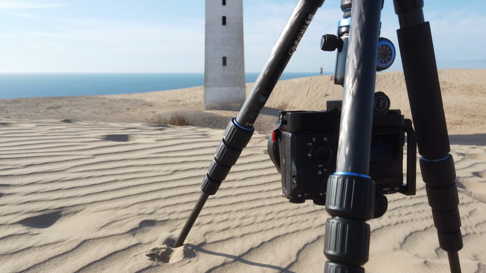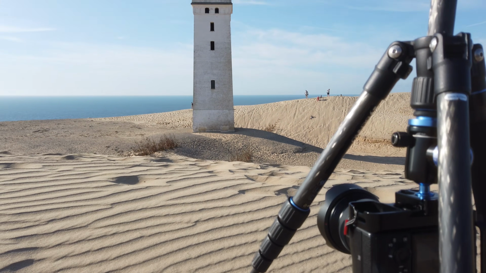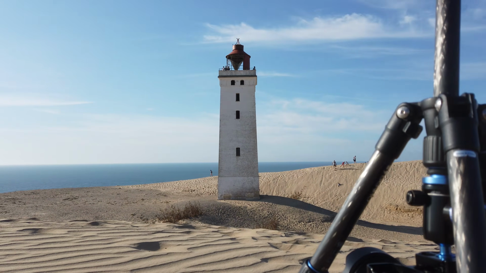However, when we are this close to the foreground as we are in this example here, even f22 is simply not enough. And for the most part, you want to avoid photographing at f22 because of the diffraction that makes the image a little bit soft. So I don't go above f16.